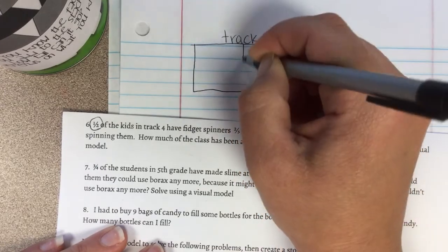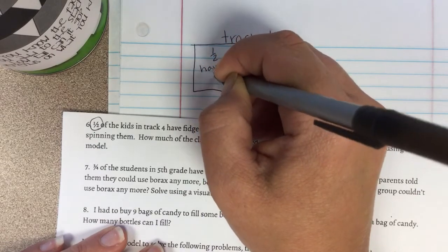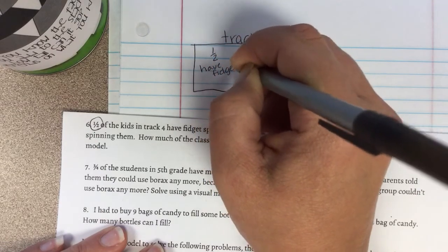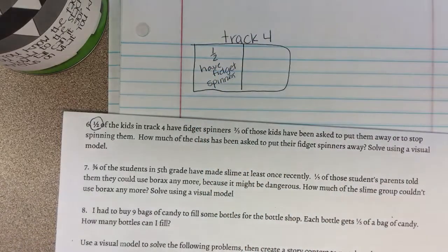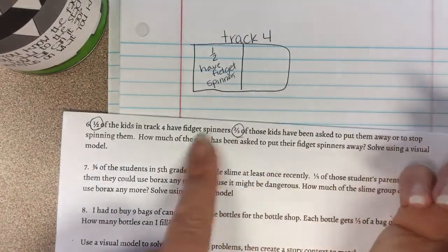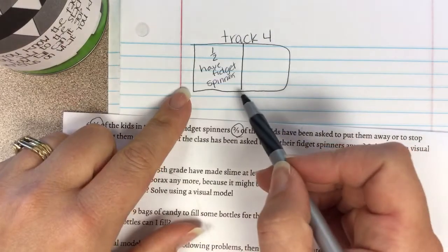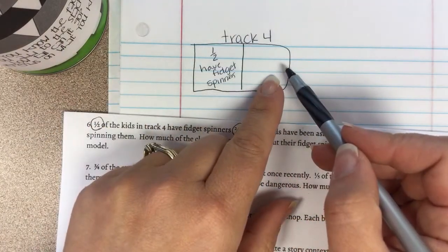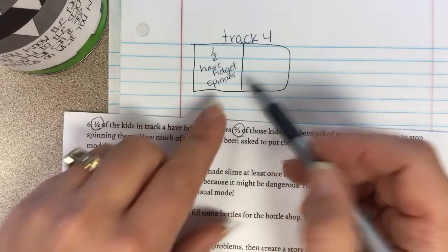Right? And it said half have fidget spinners. Right? And it said 2/5 of those kids have been asked to put them away or to stop spinning them. So 2/5 of those kids. It's not more kids. I'm not going to take away kids. It's part of this group.